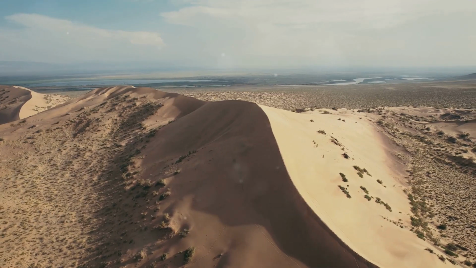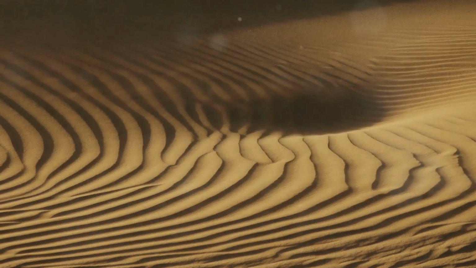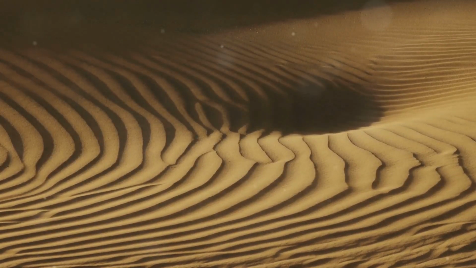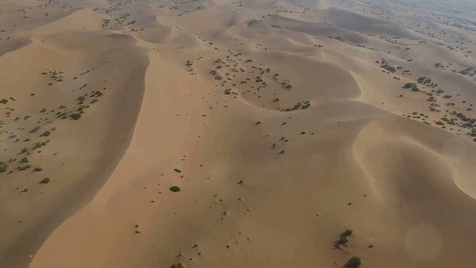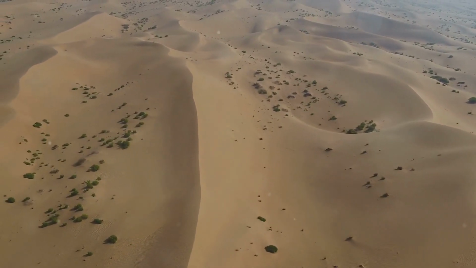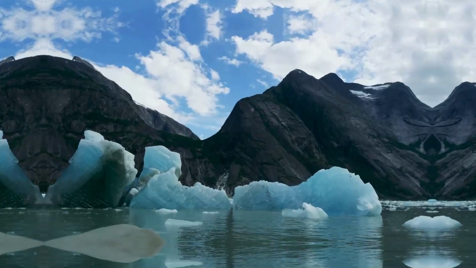This process of wind moving sand and building up dunes is an example of a pattern that happens over and over. The Sahara Desert is full of sand dunes that have been formed and reshaped by the wind for thousands of years.